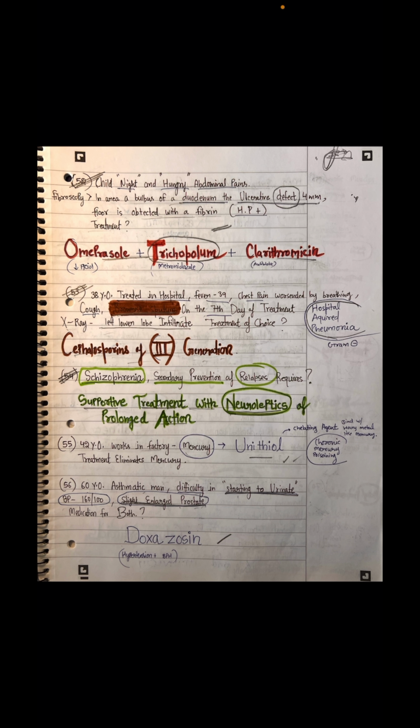So remember, the medication name starts with the D. You know how to remember it. Let's see the next patient.